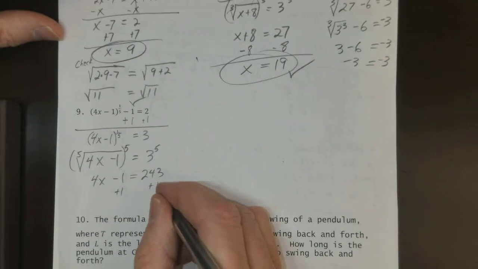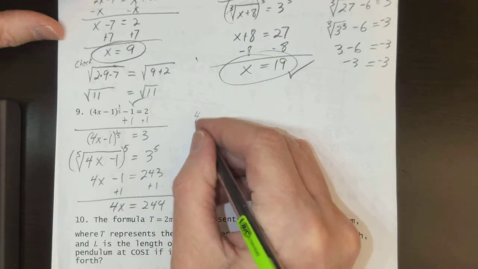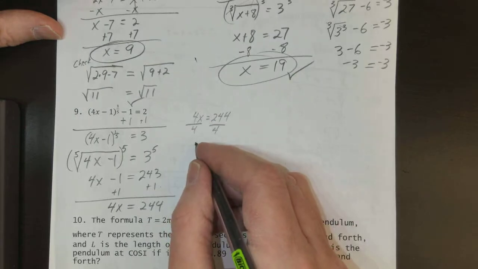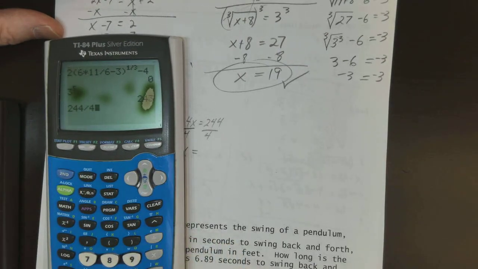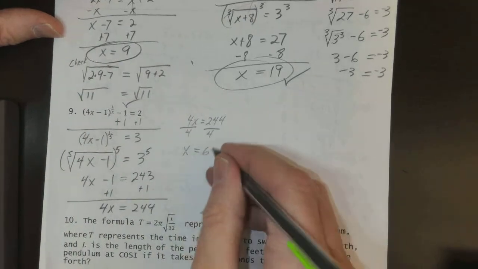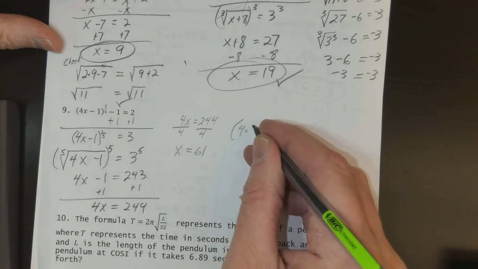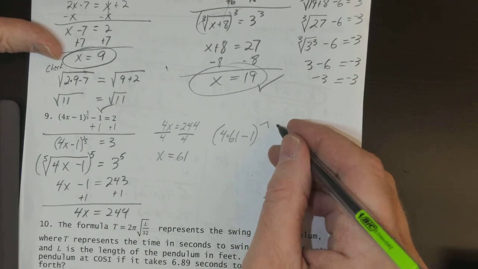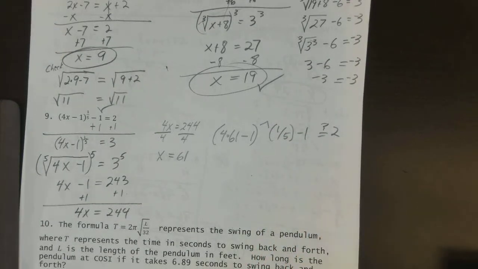Let's add 1 to both sides. I got 4x equals 244. And I'll divide by 4 here and here. And x equals 61. So, checking, I'm going to take 4 times 61 minus 1 to the power of 1/5, and then subtract 1, and then I'm wondering if I'll get 2 when we're done. I'm going to do that totally in the calculator.